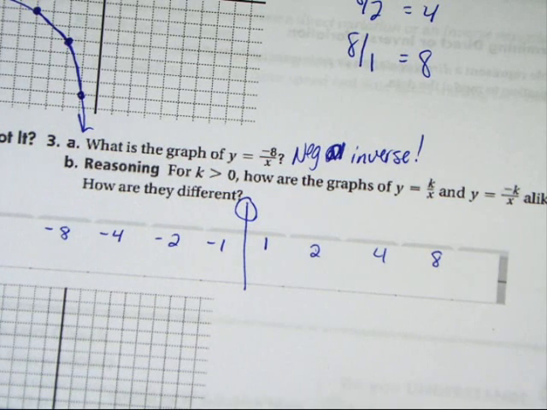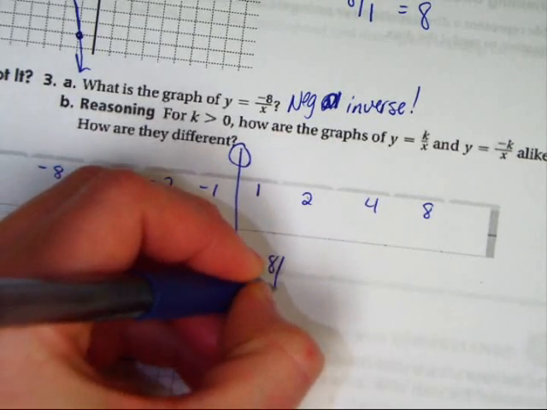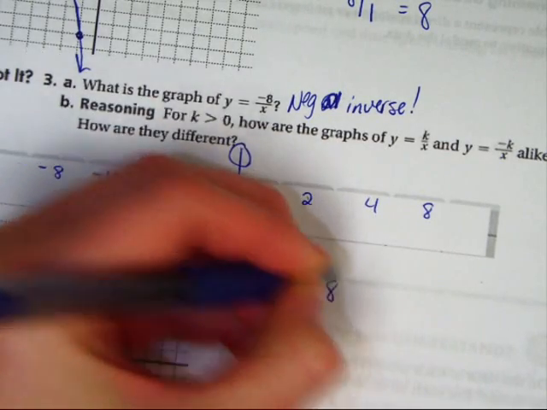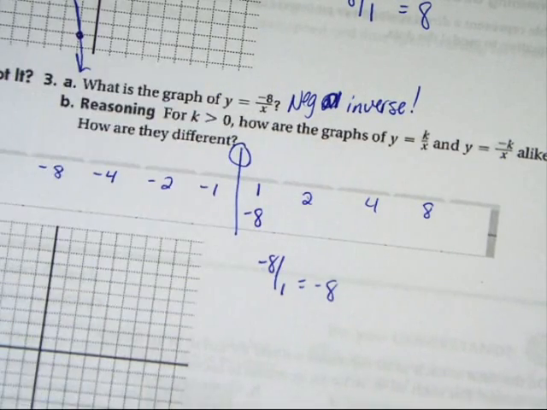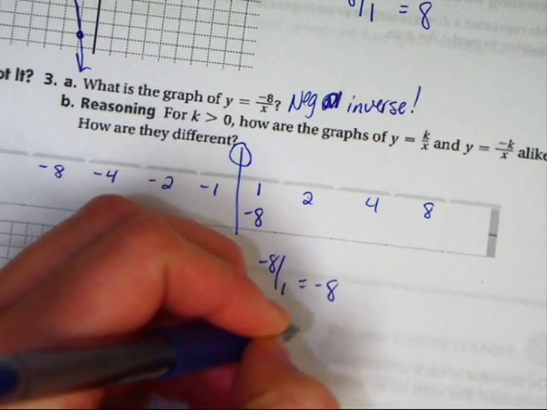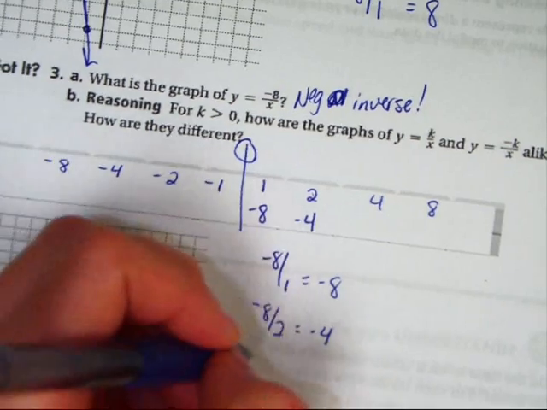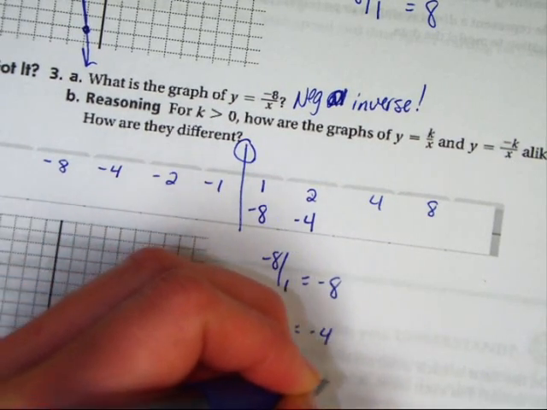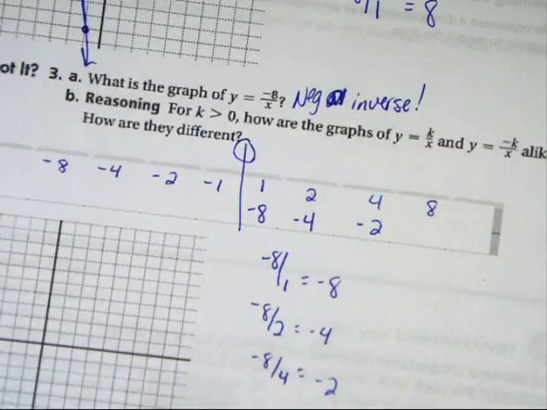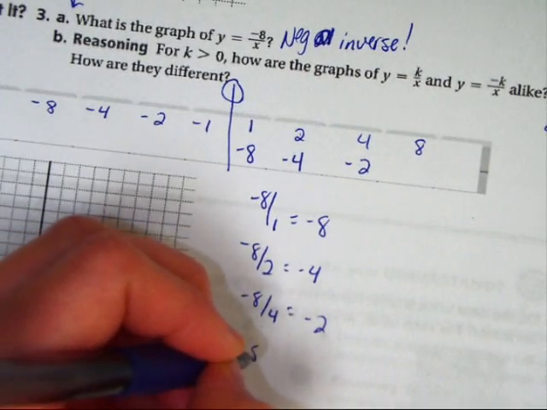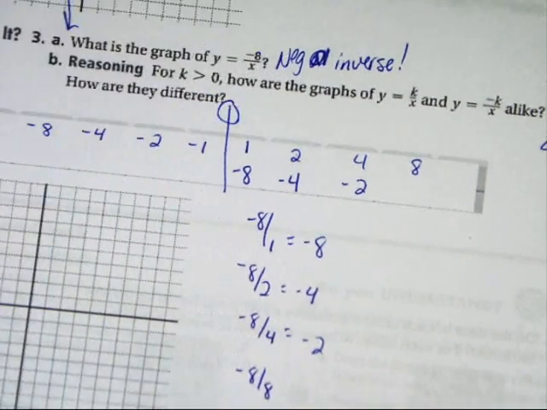You could pick like -16. You're just going to get like 0.5. Okay, now let's plug those in. -8 divided by 1 is -8. So put that here on your y value. -8 divided by 2 is -4. Put that here on your y value. -8 divided by 4 is -2. That's your next y value. And -8 divided by 8, again, I'm just plugging it into my equation, is -1.